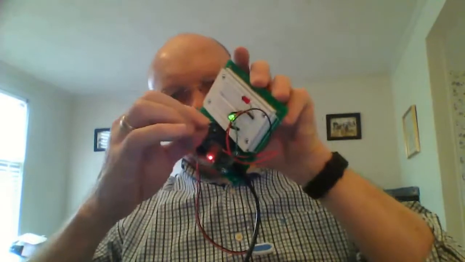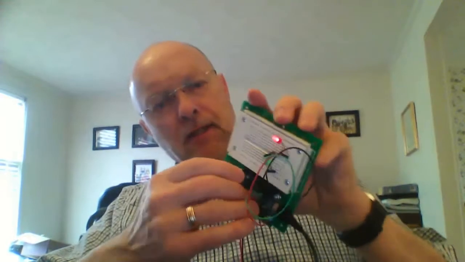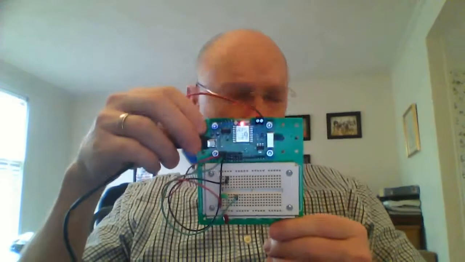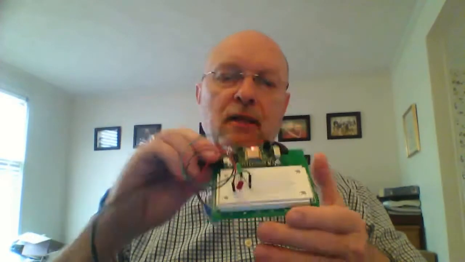And again, like I said, it's always good practice once you set it up to put each one straight to the 3.3 or 5 volts and verify that you have set it up correctly. So I know my green is good. I'm going to check my red. Okay, so I know my setup is good. So again, I just put red on pin 16, green on pin 14.